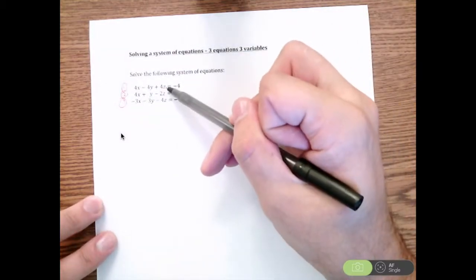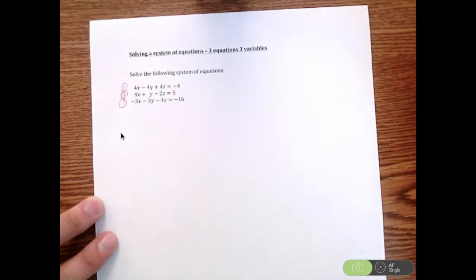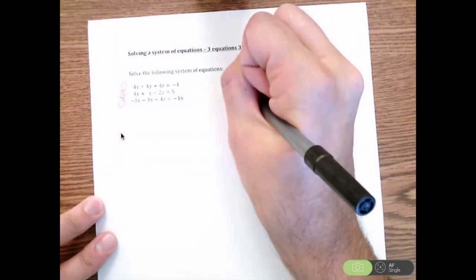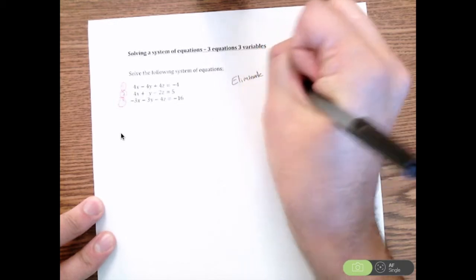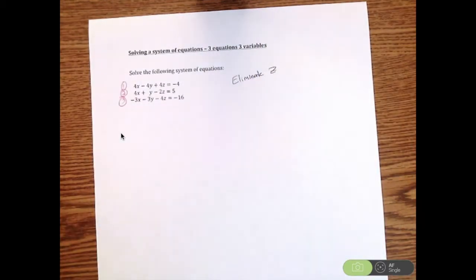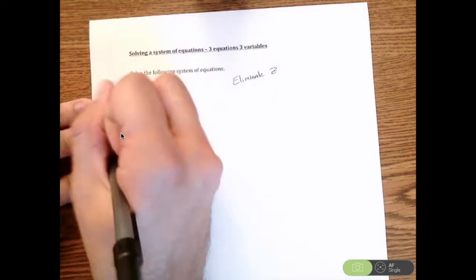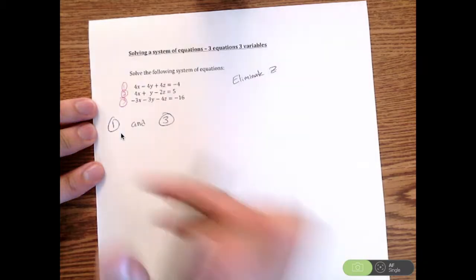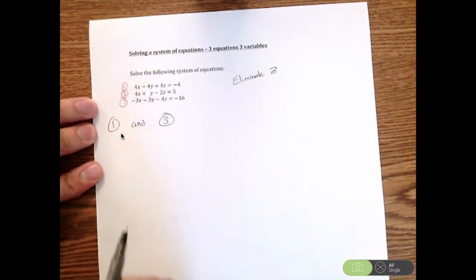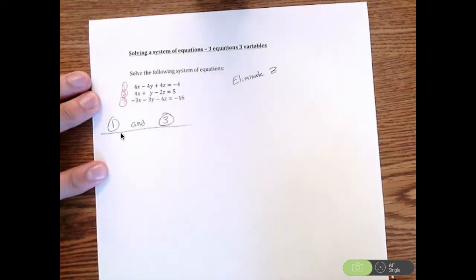I'm looking at z and I see I have a 4z and a negative 4z and this negative 2z. I think z is going to work out best. So the goal right now is to eliminate z. What I'm going to do is use just two of these equations to eliminate z the first time. So I'm going to use equation 1 and equation 3. I like to list these out so I can keep track of what I have used and have not used yet.